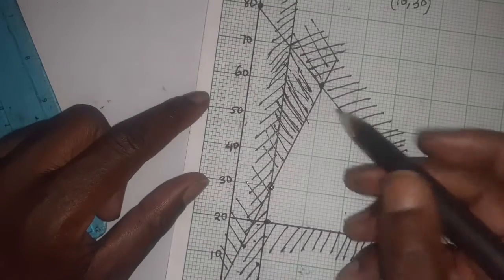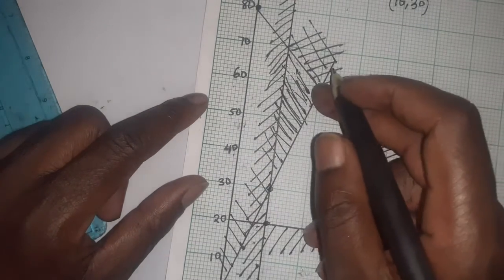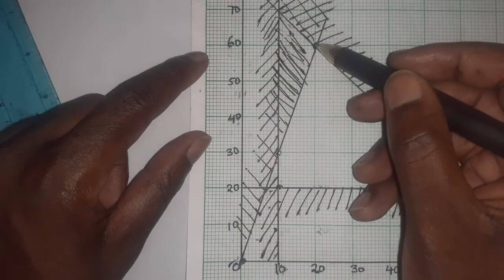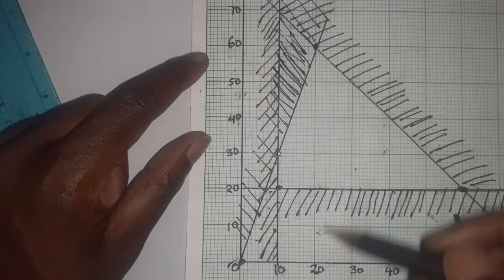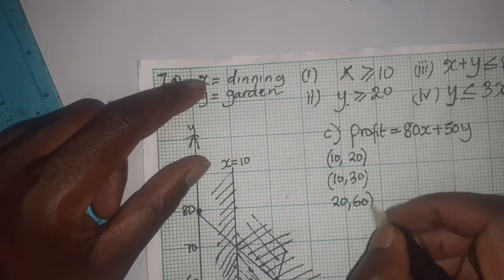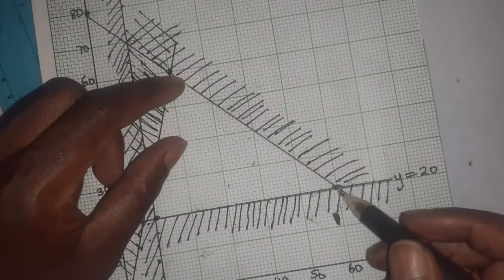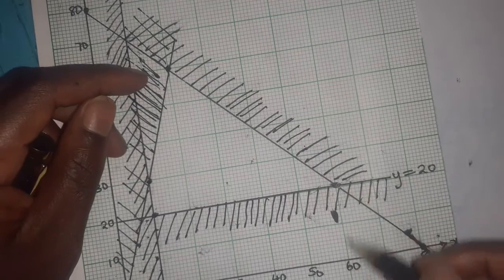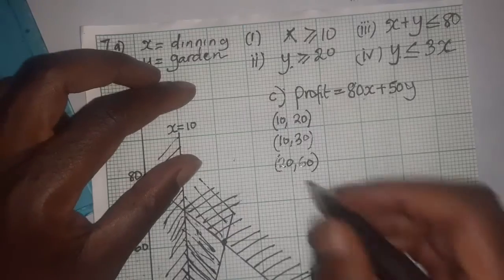Then the fourth one, which is this one, is 20, 60. You start with the x coordinate, so it is 20, 60. Then the last one is 60, 20.